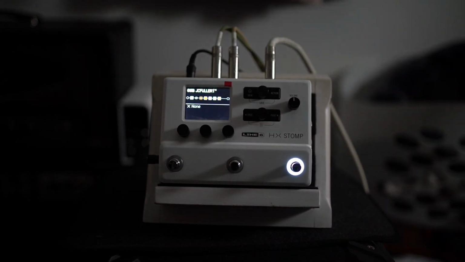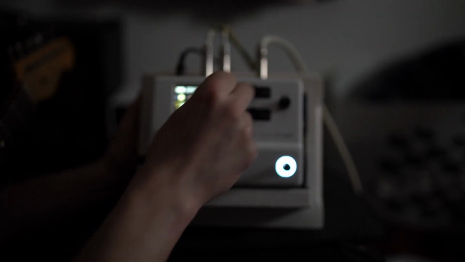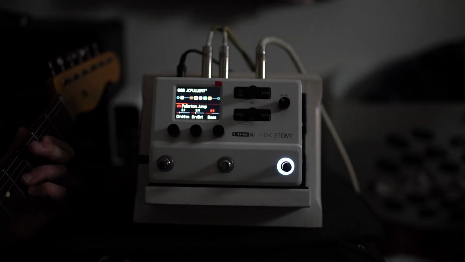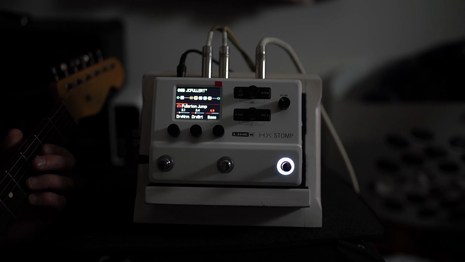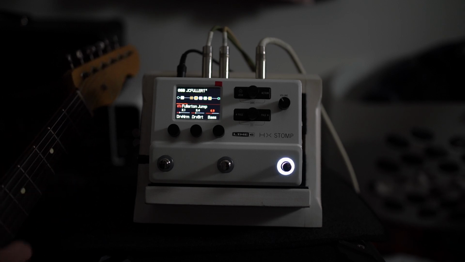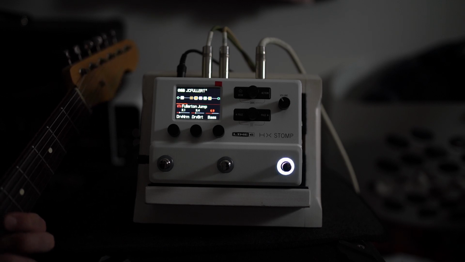Let's get into it. So the first thing I'd suggest is that probably right at the front of your preset, whatever you're using. Right now I'm using a kind of clean-ish preset, that's the settings on the Fullerton jump. I'm playing with a Strat, so it's clean-ish, but really more edge of breakup.